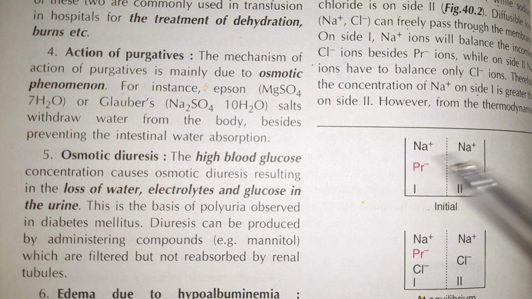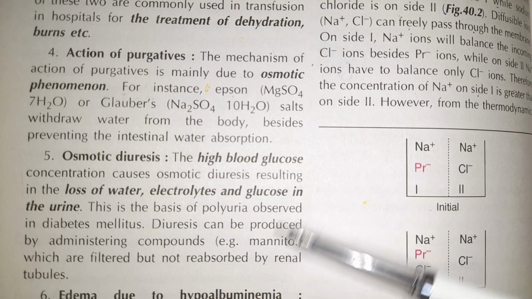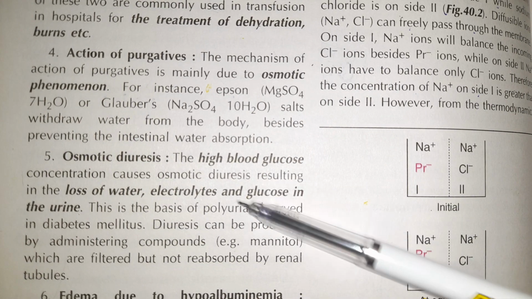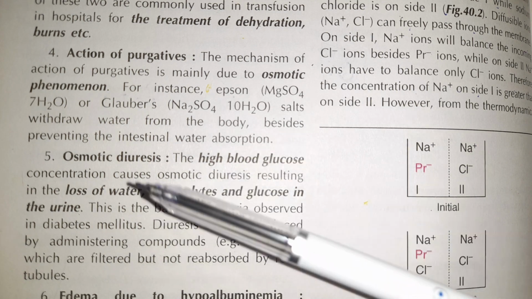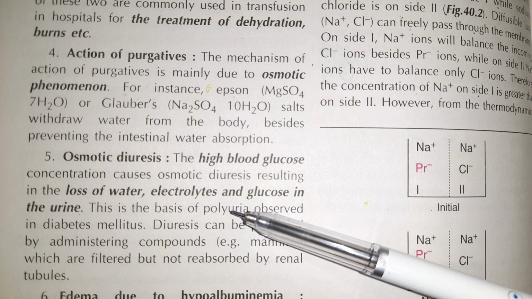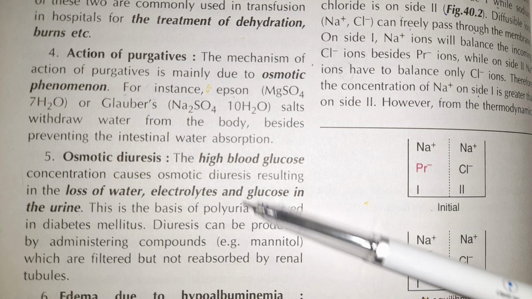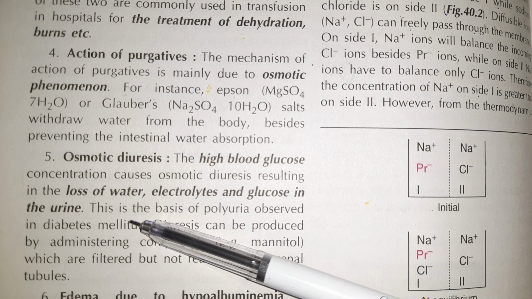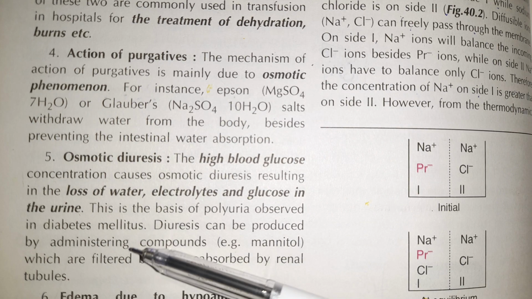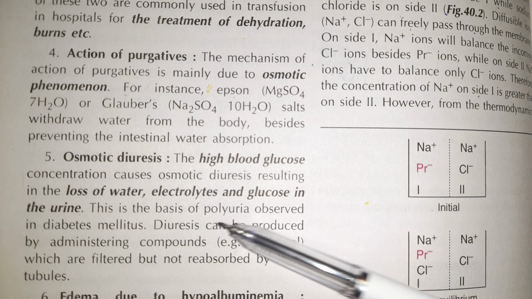So what happens in high blood glucose concentration? Osmotic diuresis is seen, in which there is loss of water, electrolytes, and glucose in the urine. And when there is glucose in the urine, it produces polyuria, which is observed in the disease diabetes mellitus, or we can say that they have sweet urine. That is a very bad state.